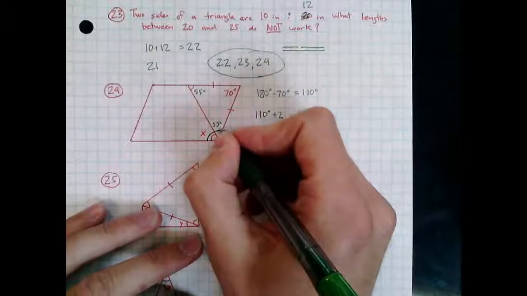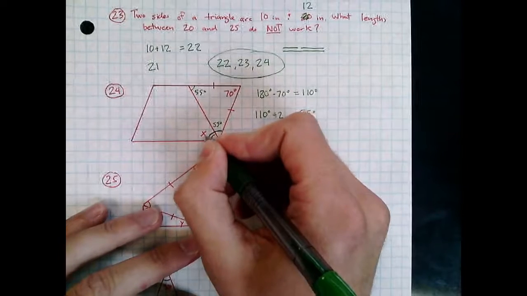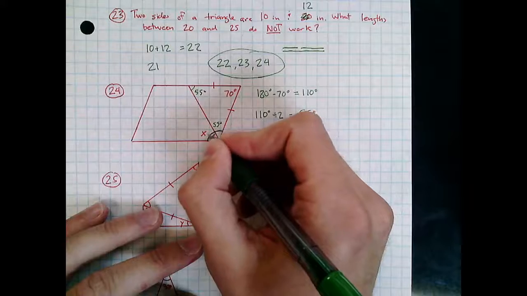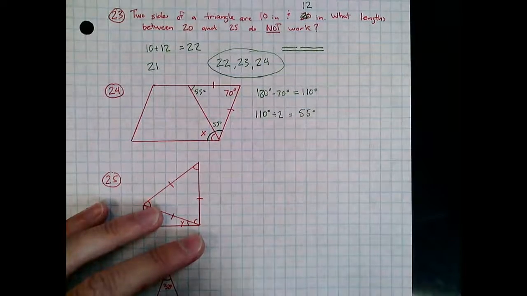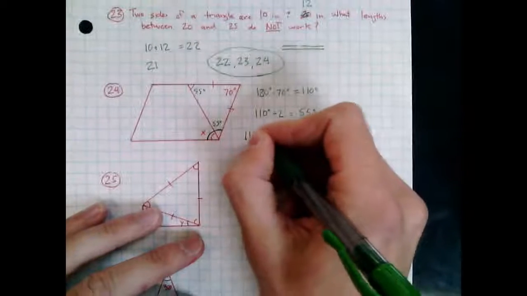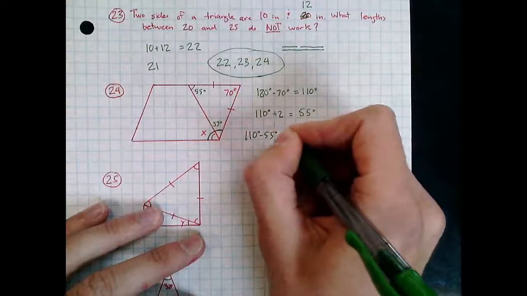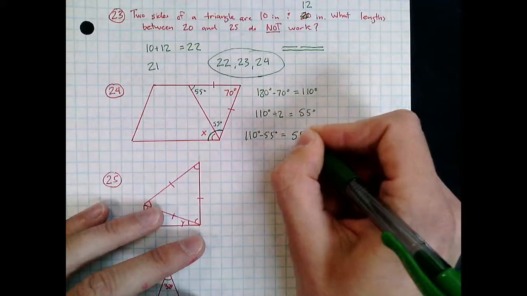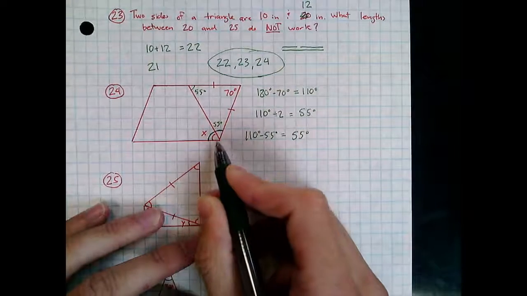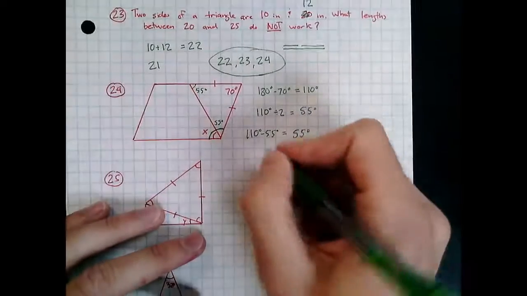If I know that this part of it is 55 degrees, then all I need to find is what's left here to make this entire angle 110. 110 minus 55. That's actually also equal to 55 degrees. So this has to be 55 degrees too.